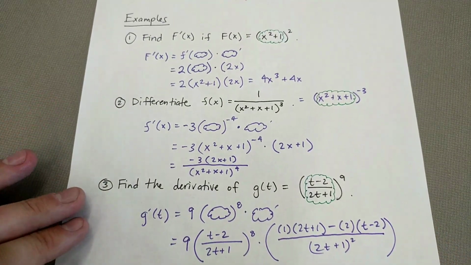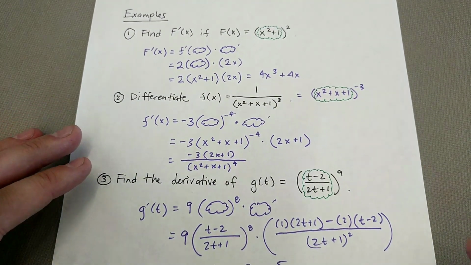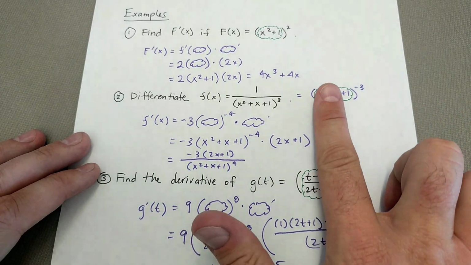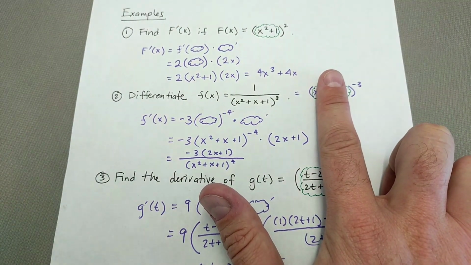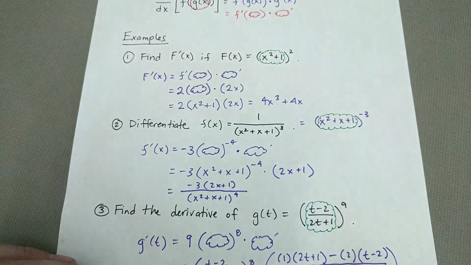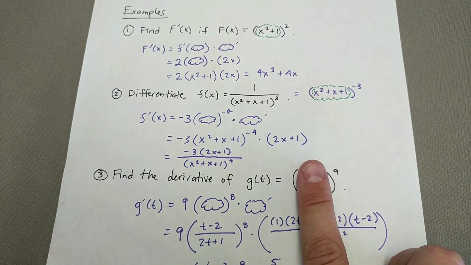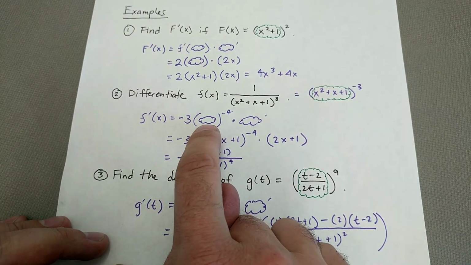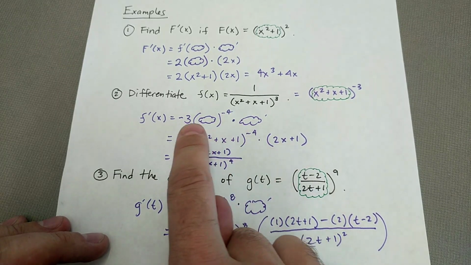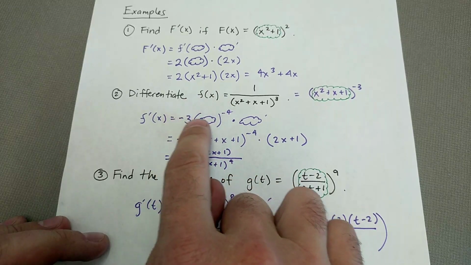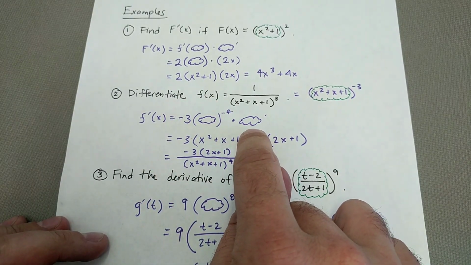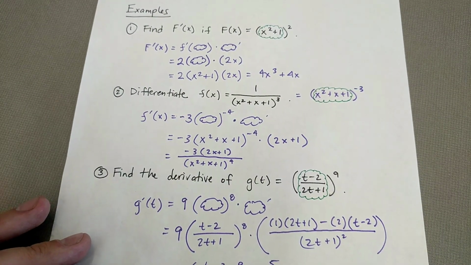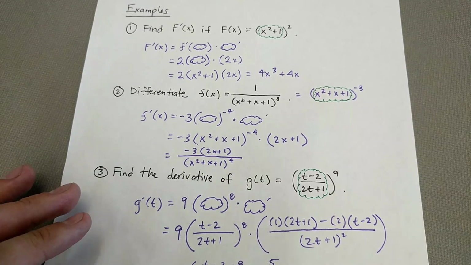I think for me, the process that makes the most sense is to stop and think about what is the inside function, and I like to cover it up and ask, what is the derivative of something to the negative third, or something squared, or something to the 9th, or something to the 54th? Then I fill in the something with my blob, and then times the derivative of the blob. That way I can chunk it up. I find the derivative of the outside first, I'm not worried about the inner derivative, and then I think about that other derivative second. I think it makes my life a little bit easier. I don't have to juggle thinking about two derivatives at once.